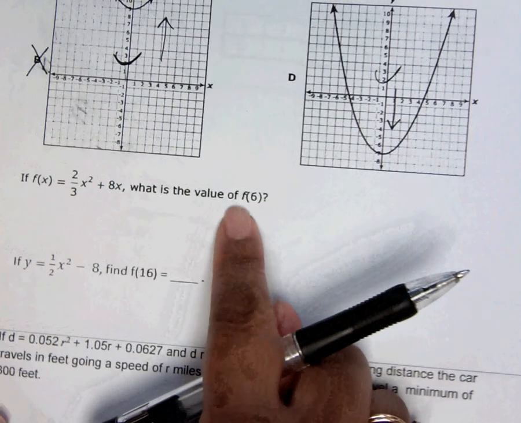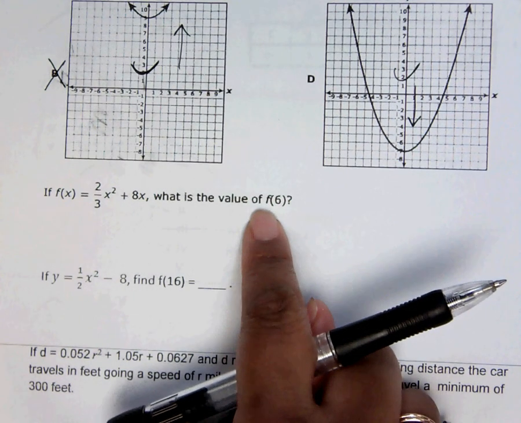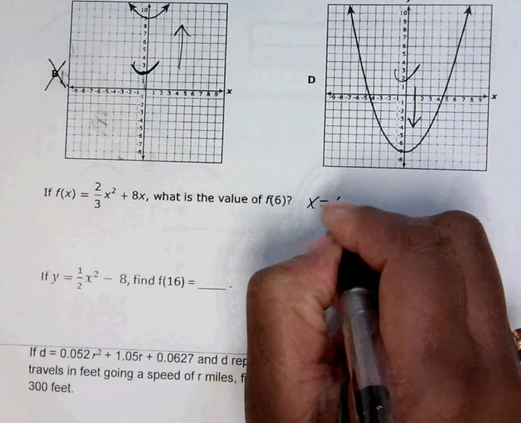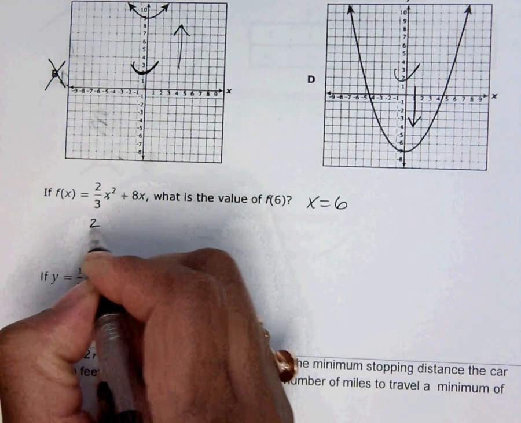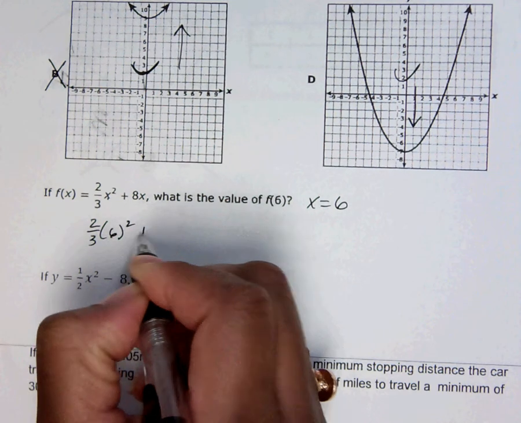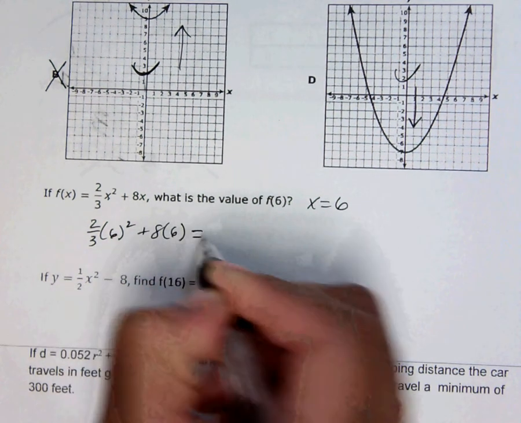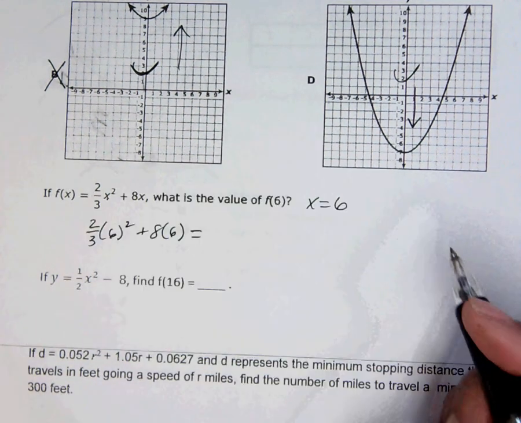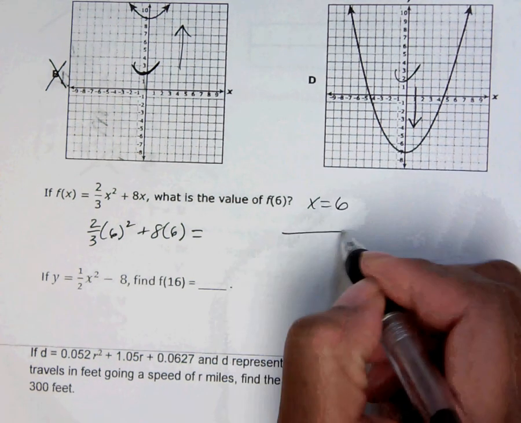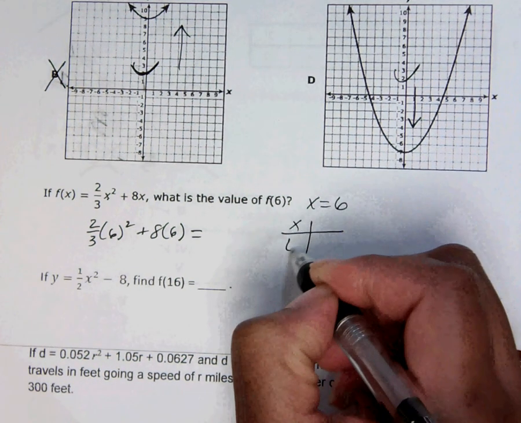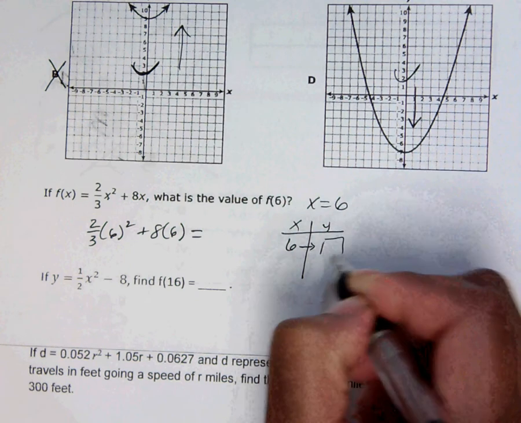Now I'm asked to find the value of f of 6. That means that x equals 6. So I can put 6 in the x spot, and the answer I get is the answer to the question. Or you can look on the table for when x is 6. Whatever is in the y spot is your answer.